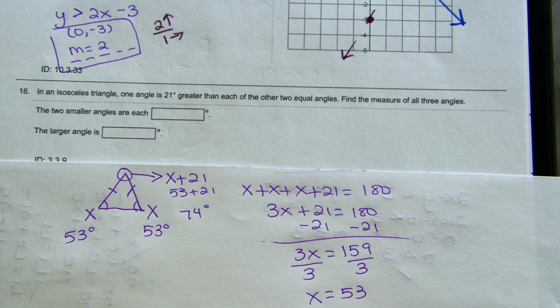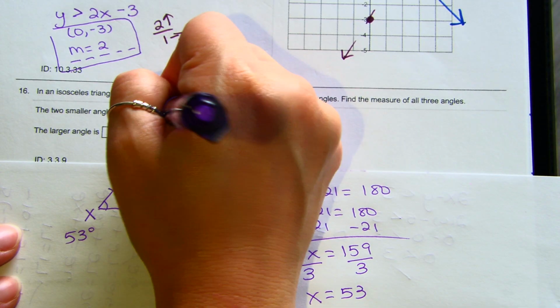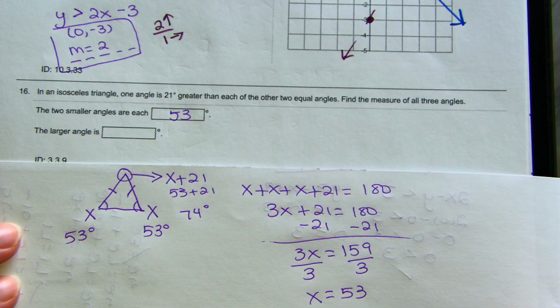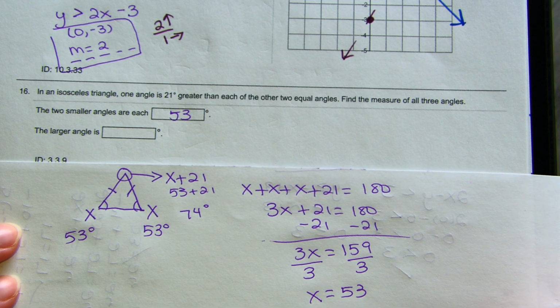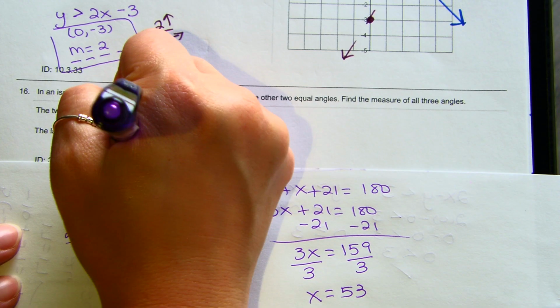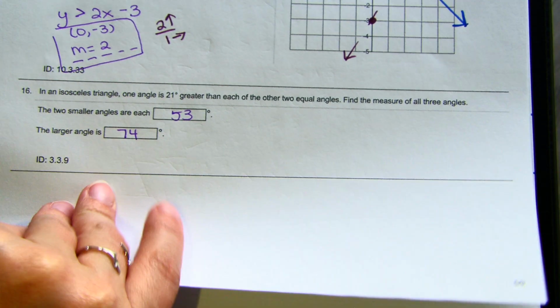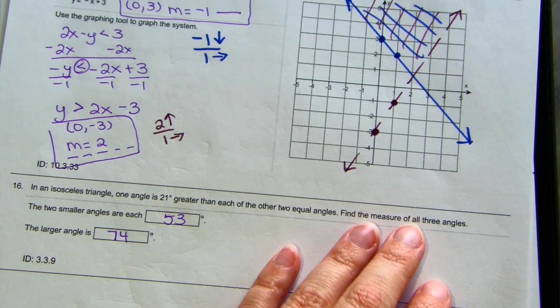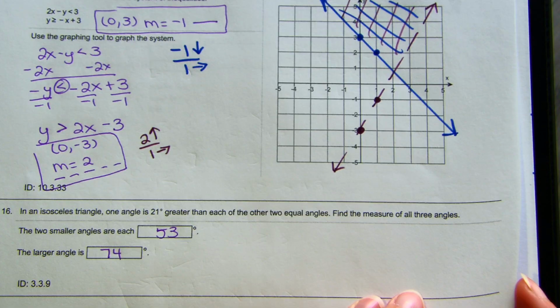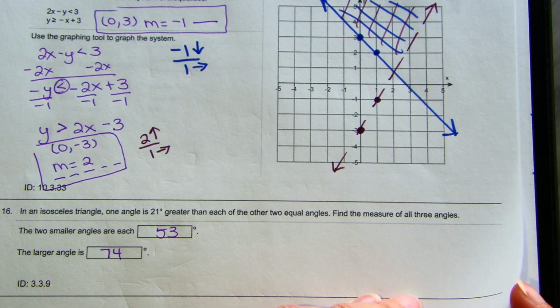All right, we got 2 more. 2 more problems and we're all done. It says use a formula from geometry to solve for the unknown quantity. The length of a rectangle is 7 feet longer than the width. If the perimeter is 86 feet, find the length and width of the rectangle.